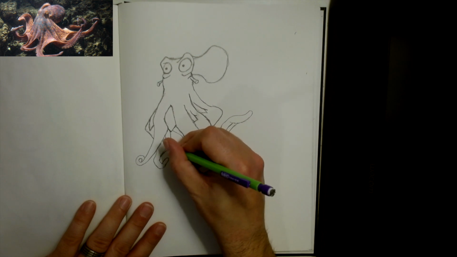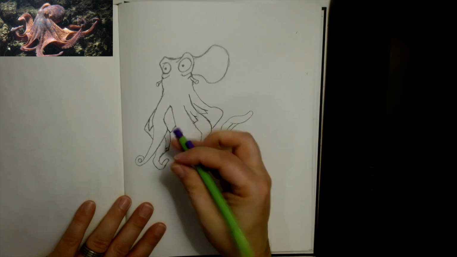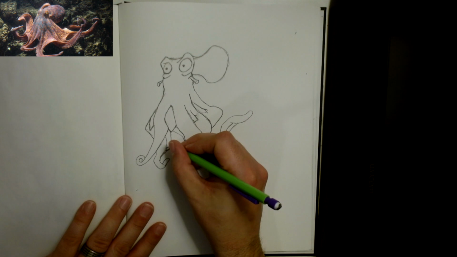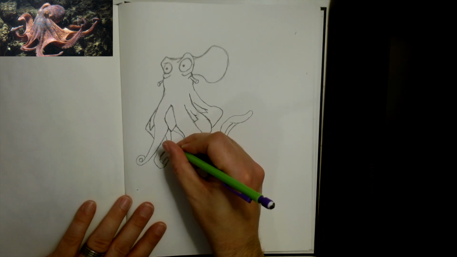And then you could over exaggerate on the suction cups that are on the bottom.